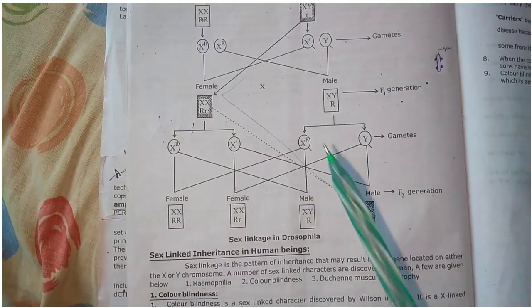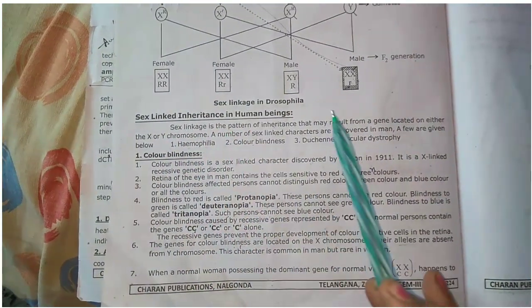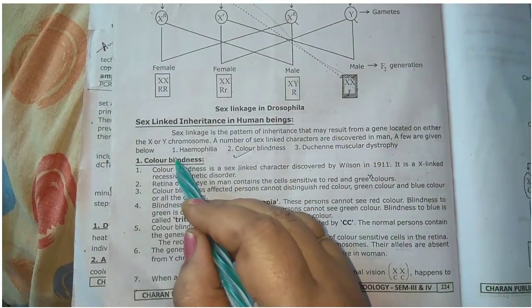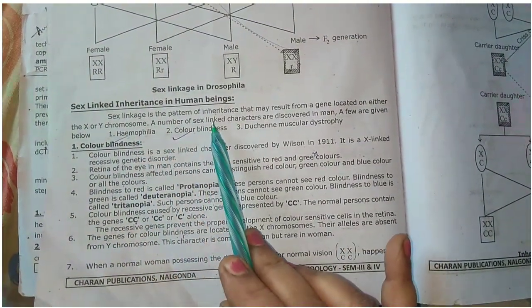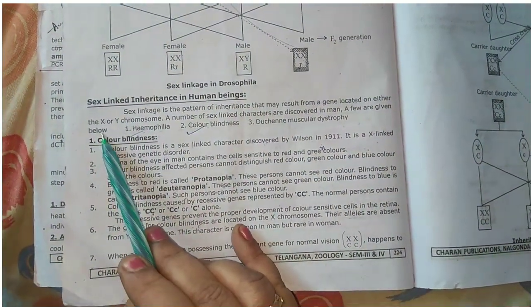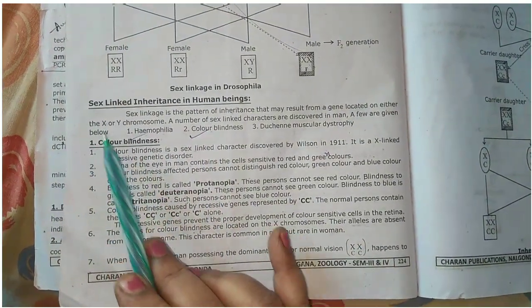Okay, this is a good example, understood here in Drosophila. Let us see the same pattern of sex linked inheritance in human beings. We'll take two examples, color blindness and hemophilia. Sex linkage is the pattern of inheritance that may result from a gene located on either the X or Y chromosome. Here the genes are present on both the X and Y chromosomes.